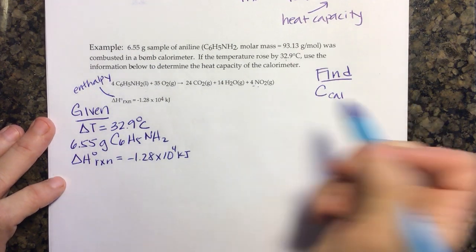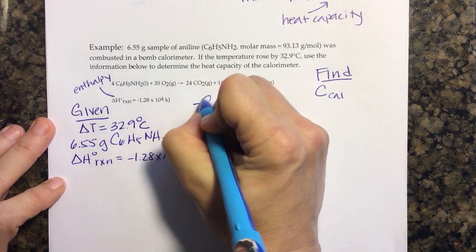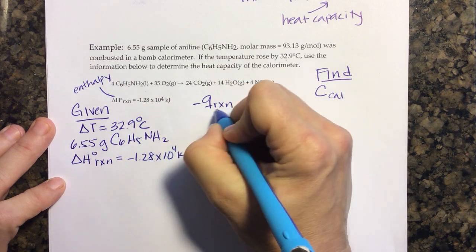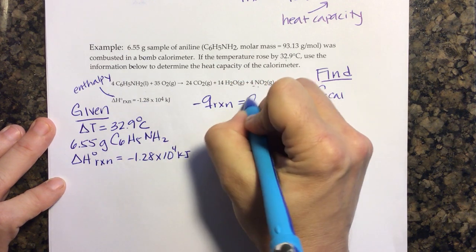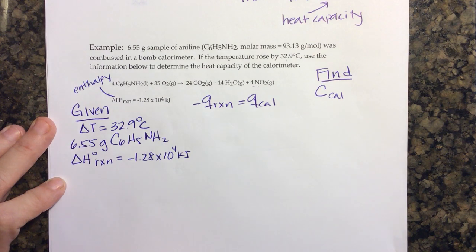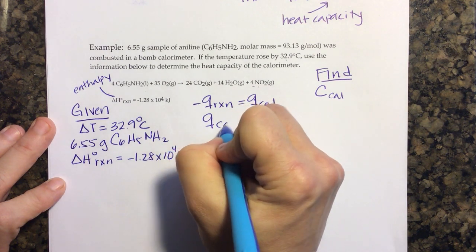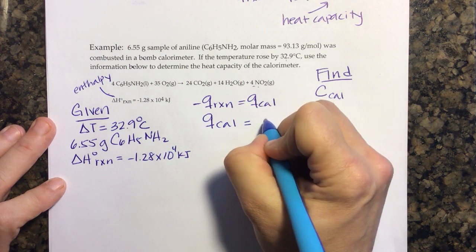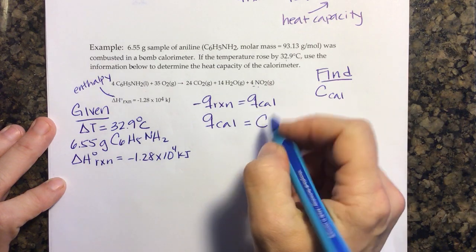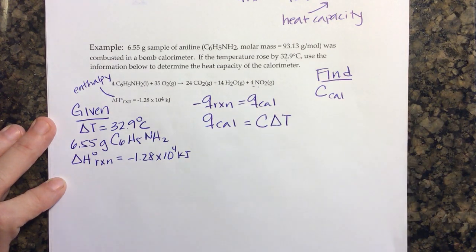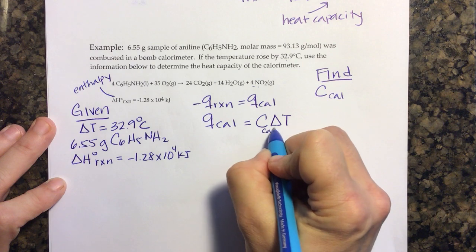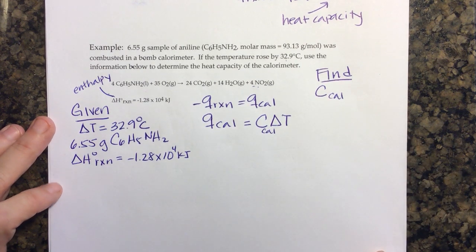Now, what other formulas do we know? We know the relationship that the heat lost by the reaction is going to be gained by our calorimeter. And we know that Qcal is going to be equal to our heat capacity times our delta T. So I'll just keep calling that the heat capacity of our calorimeter.